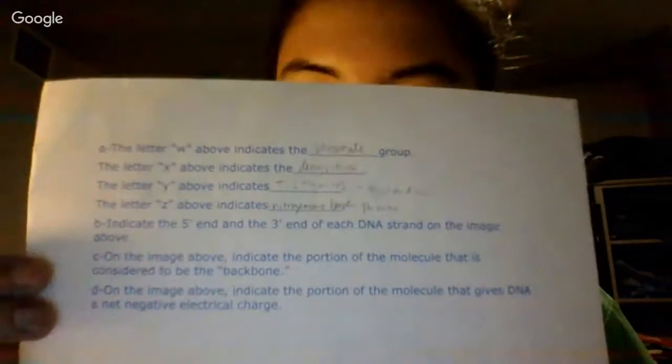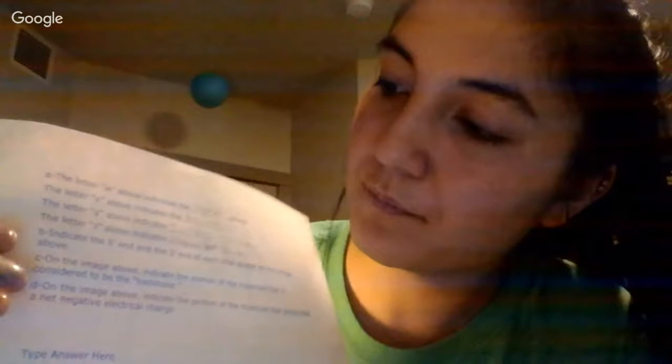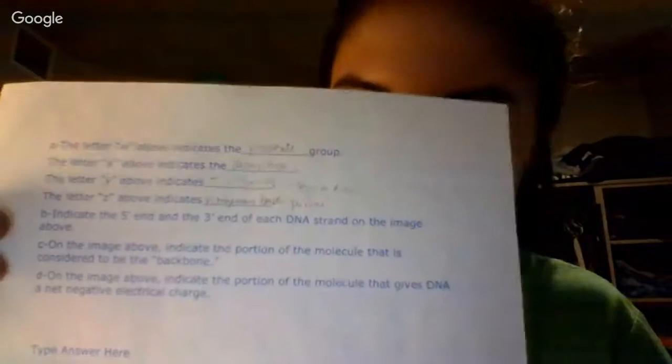Y is indicating thymine, and that will be a pyrimidine. And for letter Z, it's indicating a nitrogenous base, possibly a purine.